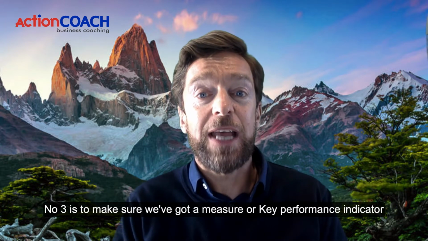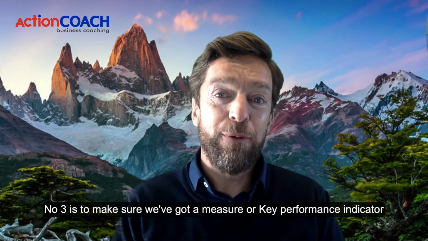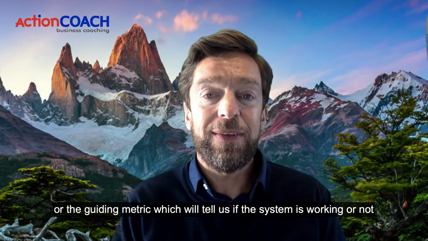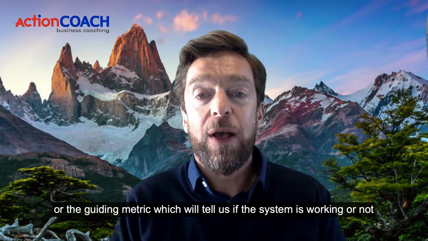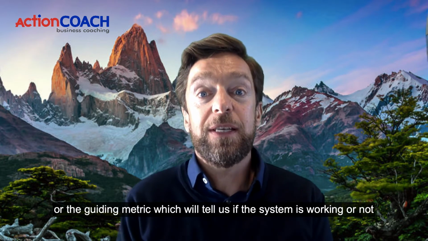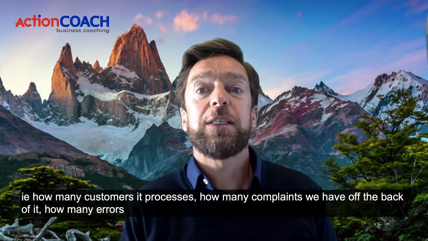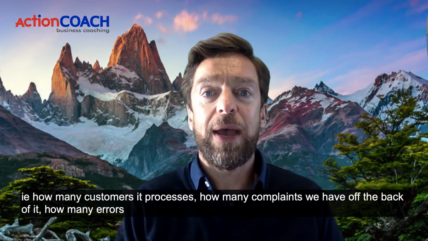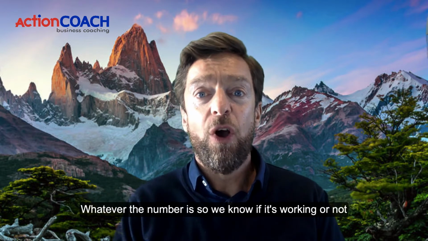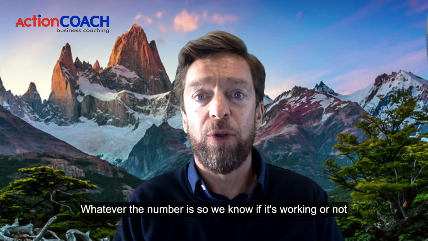So the third step is to make sure that we've got some sort of measure or key performance indicator, effectively the number or the guiding metric, which will tell us whether this system is working or not. So how many customers it processes, how many complaints we have off the back of it, how many errors we have, whatever the number is, to make sure that we know whether it's working or not.